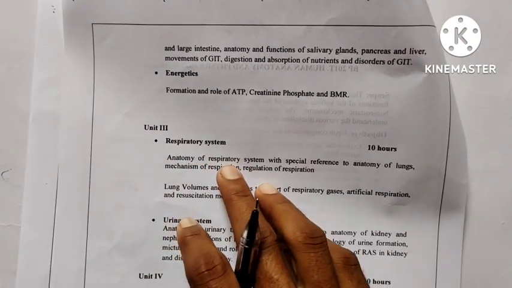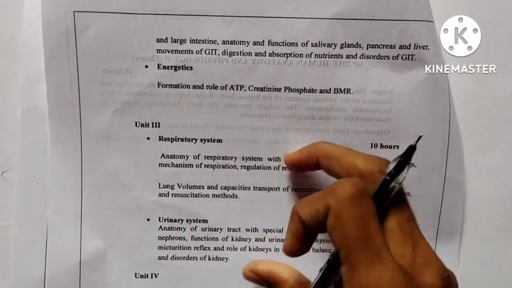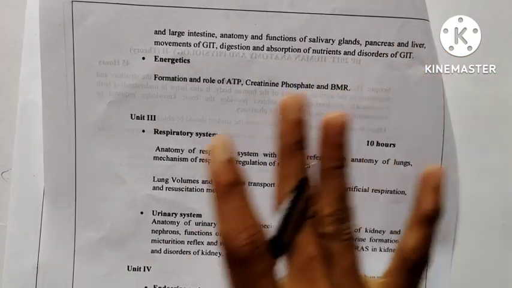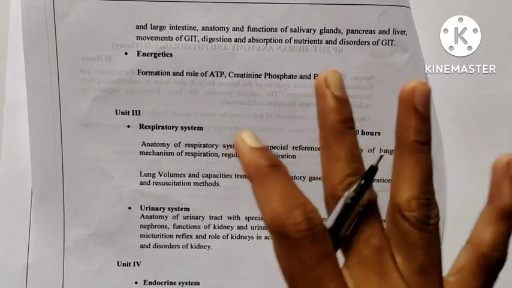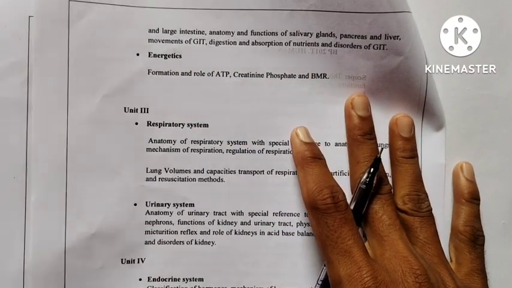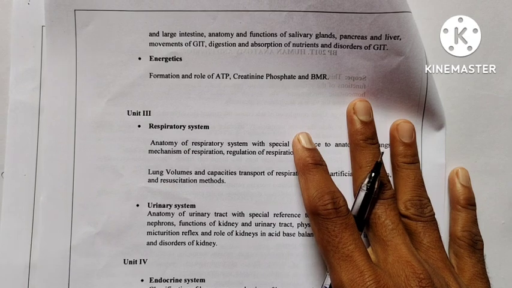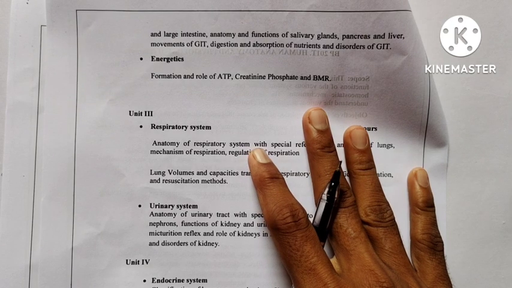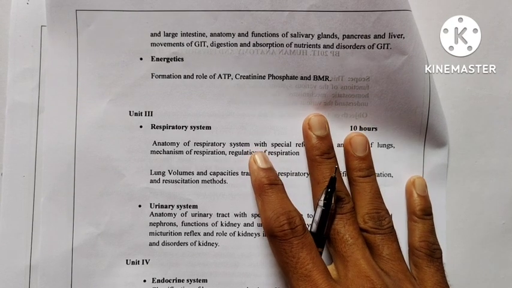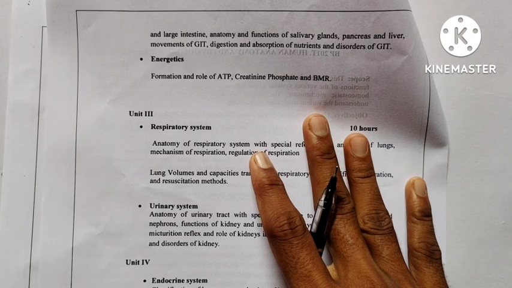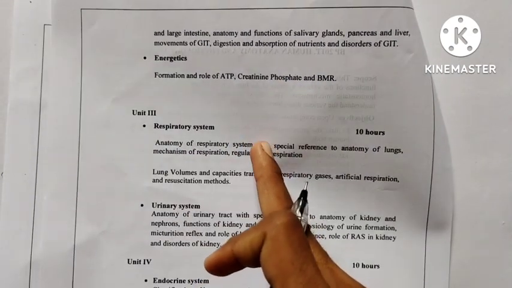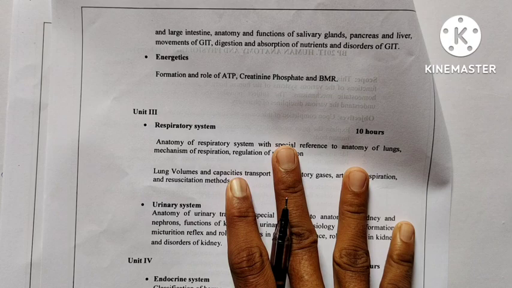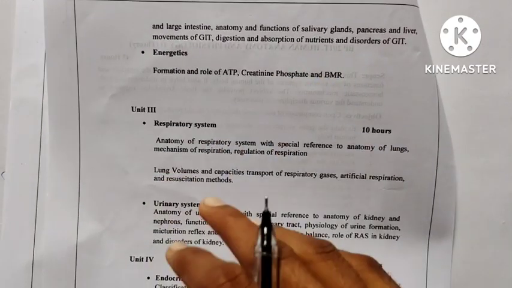In unit 3, respiratory system. Whatever concept is selected by the Pharmacy Council of India, PCI, you just read that much. Don't go beyond this. What I am telling you, my dear brothers and sisters, just read this, because this syllabus copy is framed by the PCI, Pharmacy Council of India. Every pharmacy university has to follow this procedure. No questions will come from outside this syllabus copy. Inshallah I will upload this syllabus copy in the description so you can download it.